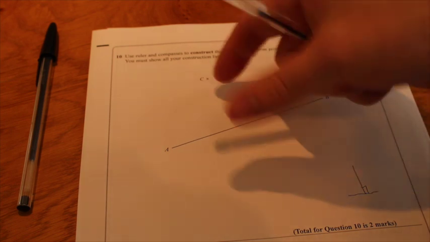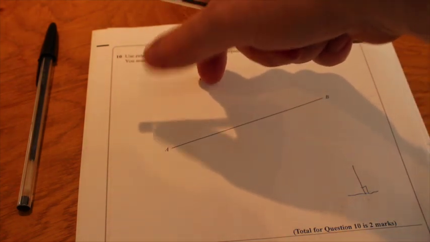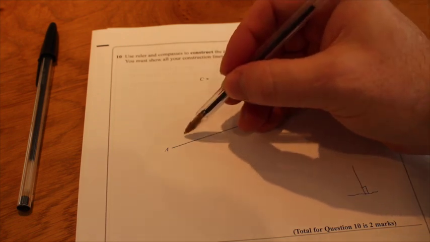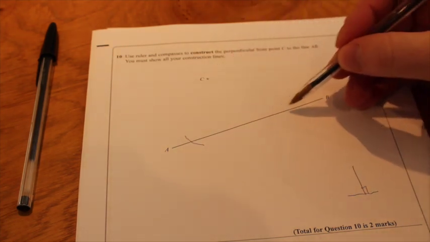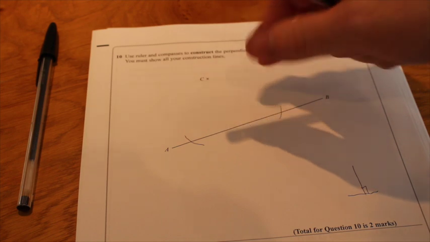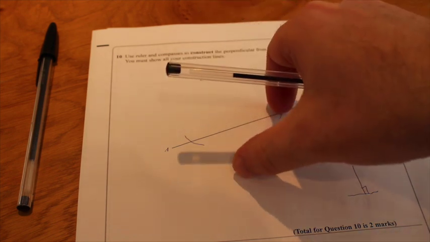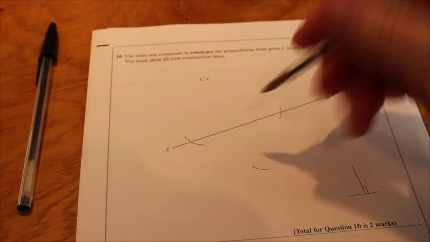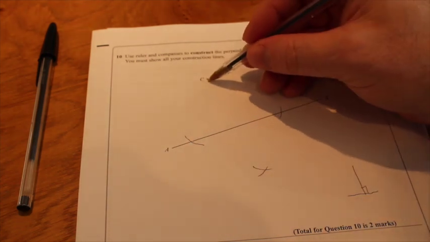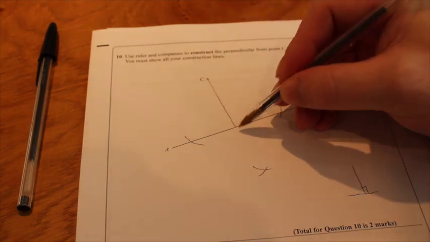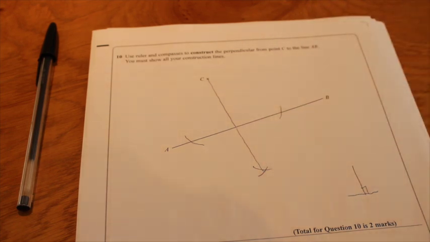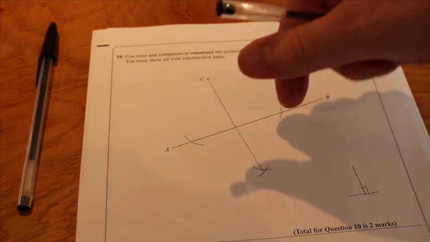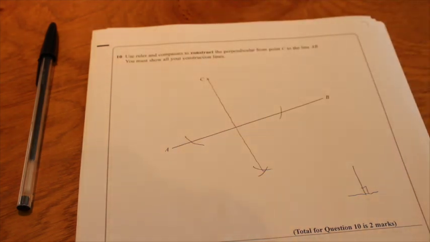So what you do is you get your compass and put the point on there and extend it to beyond this line and make some marks. So you're going to have a mark there and a mark there. Then you get your compass down here again and make a mark down here, the same distance from here, make a mark down there, and then join it with a ruler and that will be your perpendicular bisector. So again, you go from here, you make a mark, go down to these lines, make a mark, done.